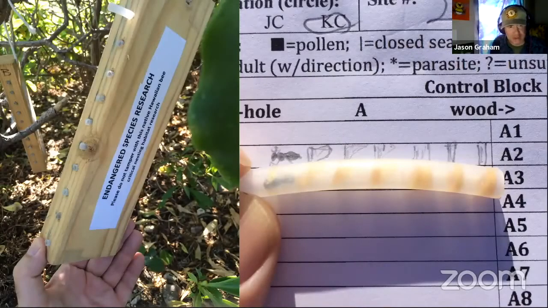So at the top we have the egg, larva, pupa going into an adult. I put out these blocks to try to see if I could see what's going on inside those nests, and put these tubes in the blocks. The bee would go into the tube and make its nest in the tube.